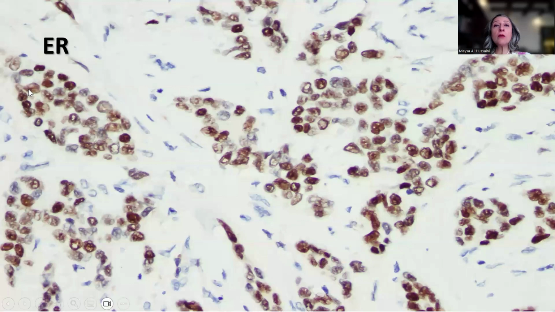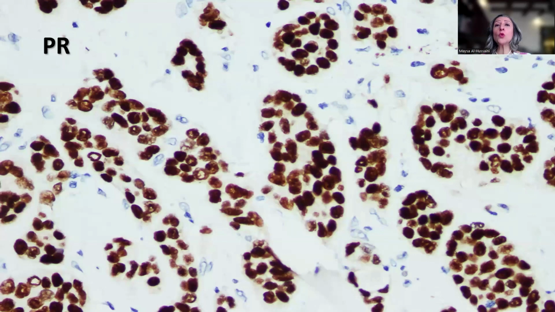Now, ER would be very helpful in this context because invasive, especially the low-grade invasive ductal carcinomas, are usually strongly diffusely positive with the ER. Remember that this is not the case with benign lesions in the breast, where we tend to see the mosaic staining pattern. PR also is strongly positive, and this pattern of ER and PR positivity would strongly support that these glands, although they label the cells themselves with P63, are malignant and not benign glands.